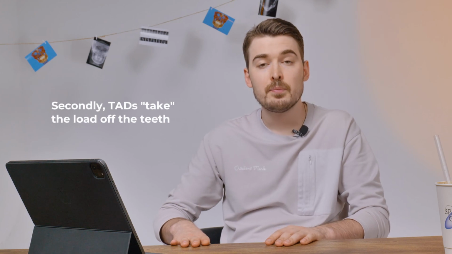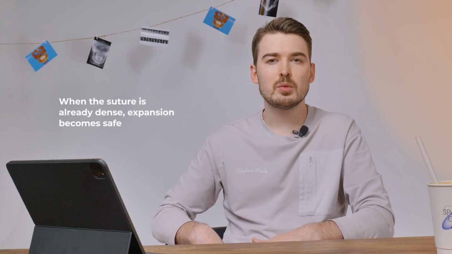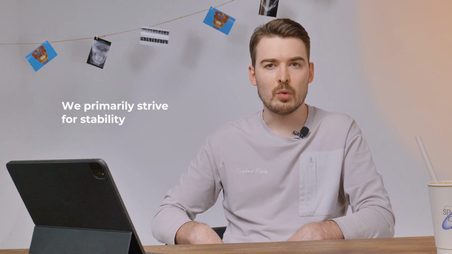Secondly, TADs take the load off the teeth, allowing to avoid their damage, which can be irreversible. Therefore, at an age when the suture is already dense, expansion becomes safe. Thirdly, the possibilities of dentoalveolar expansion are not unlimited, and we primarily strive for stability. And MARPE allows to achieve it. Thanks to MARPE, we get a skeletal effect, which in the long term positively affects breathing and overall health of the patient. In addition, MARPE is suitable even for adults and perfectly combines with other orthodontic systems. For example, most of my patients undergo treatment using aligners and MARPE, or Damon bracket systems and MARPE. But there are, of course, many details that we will discuss in other lessons.